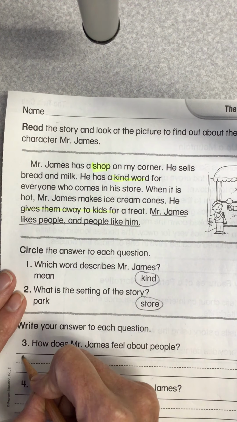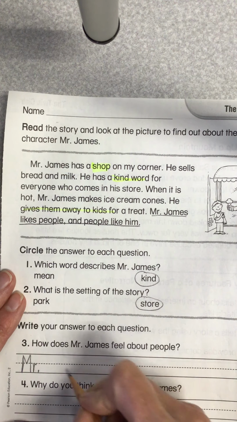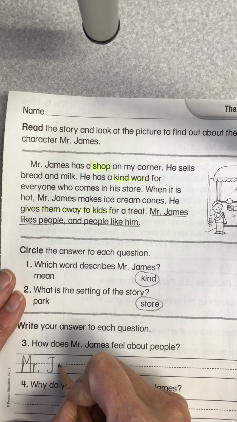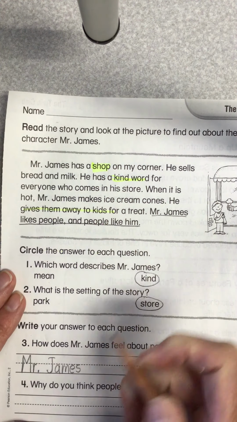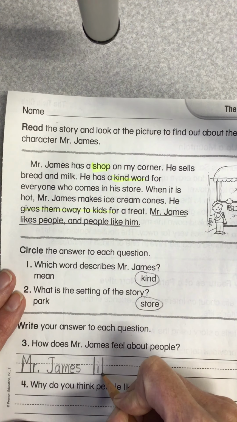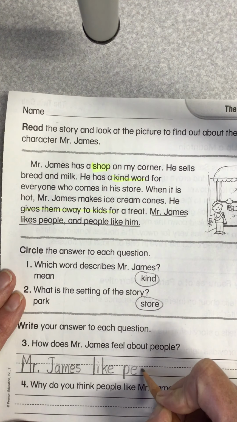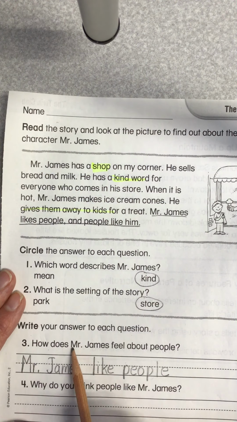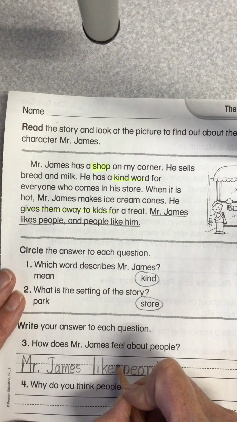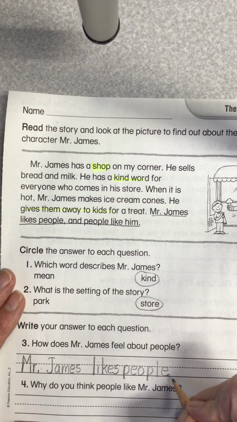So I'm just copying capital M R, Mr., and I think I keep saying Jones, but it's James. Mr. James likes people. Did we answer the question? How does Mr. James feel about people? Mr. James likes, I made a mistake. I need to go back and fix that. Good thing I read it again. Mr. James likes people. I'll put a period at the end.